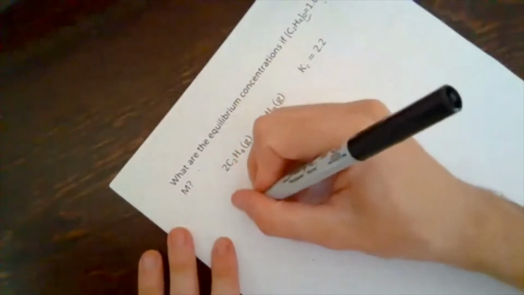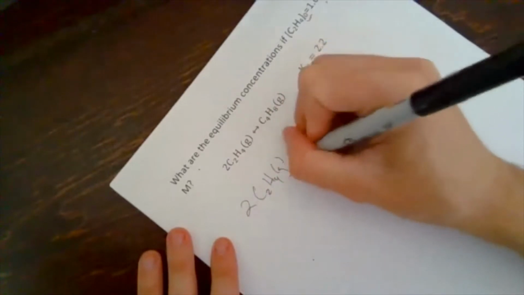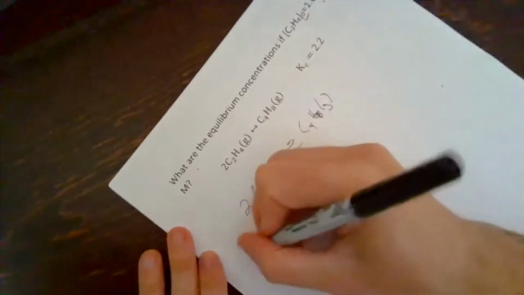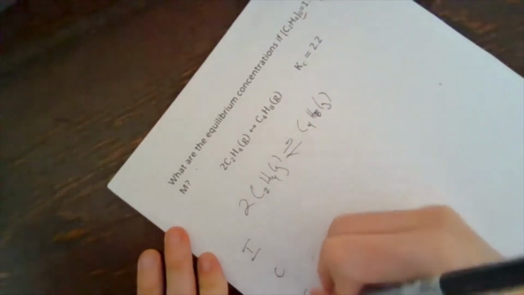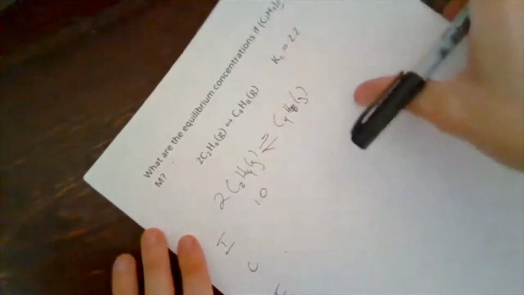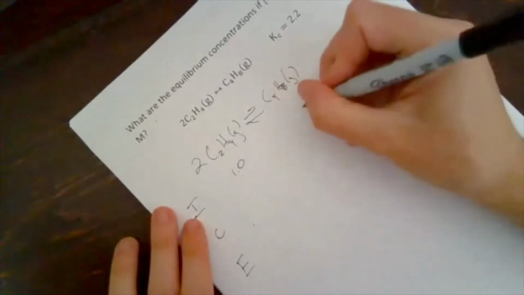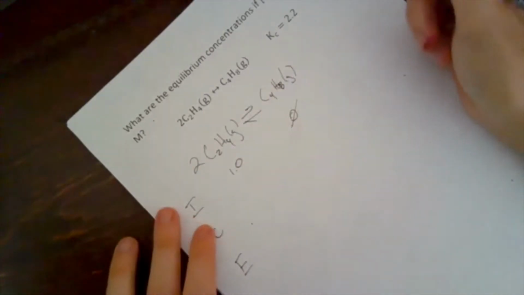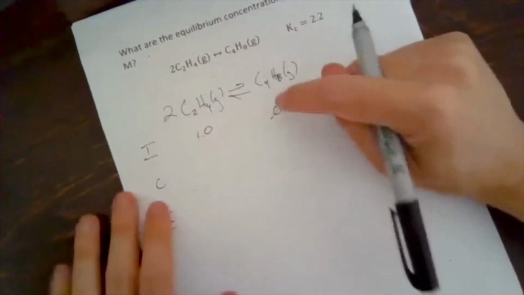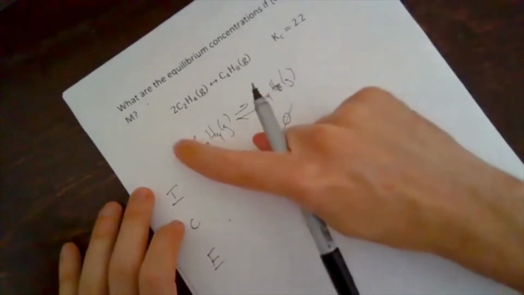So I have 2 C2H4 gas in equilibrium with C4H8 gas, ICE. My initial concentration of C2H4 is 1 molar. Because there's no information given about C4H8, that's a 0. Because that initial concentration is 0, the shift has to be to the product side of the reaction, so we have to put a plus there.